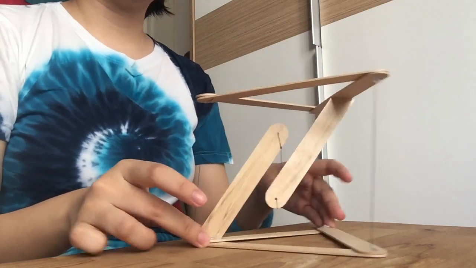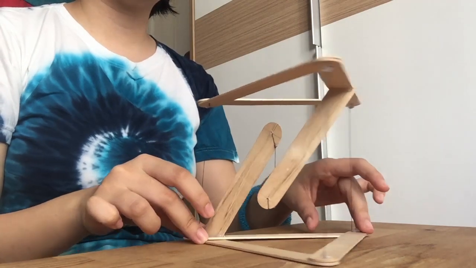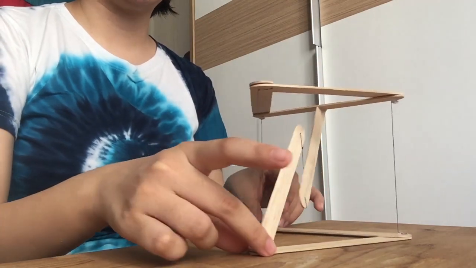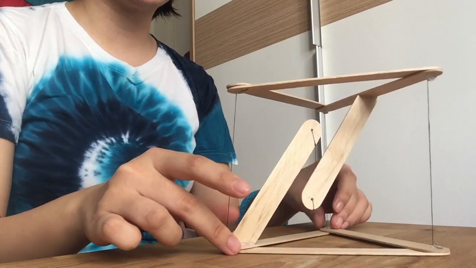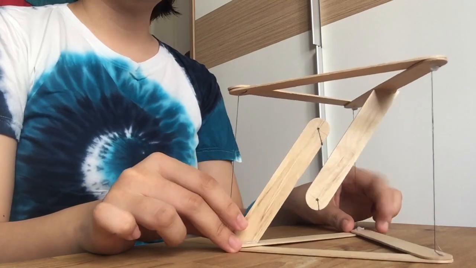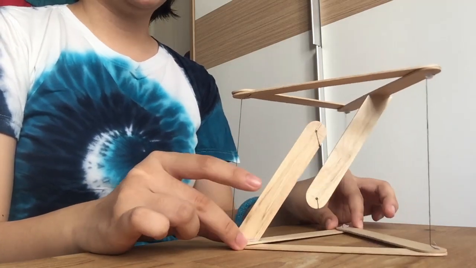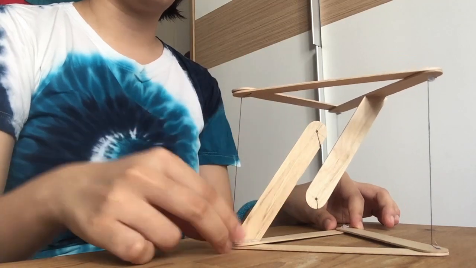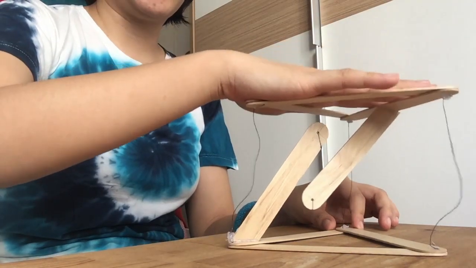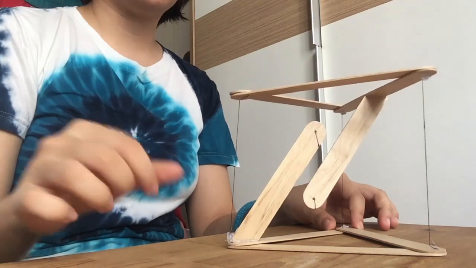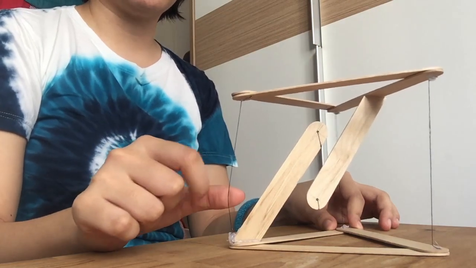As you can see here, this is a simple 3D model of a tensegrity structure made out of popsicle sticks and strings. A tensegrity structure is a structure made out of two types of components. Components that are in compression and components that are in tension.